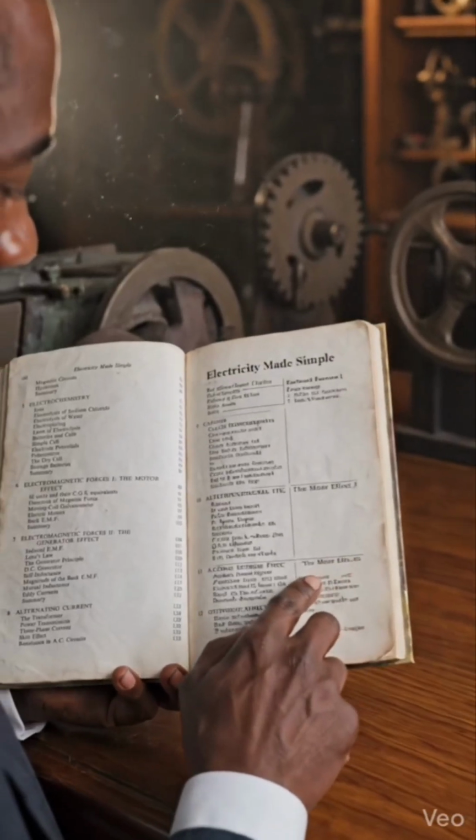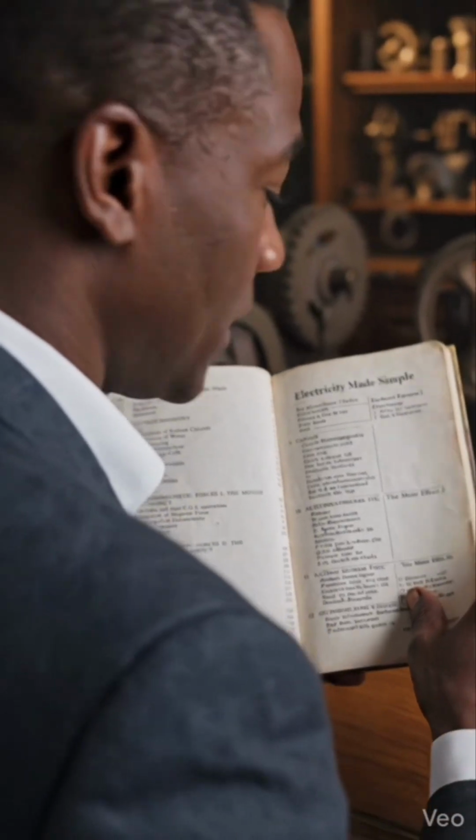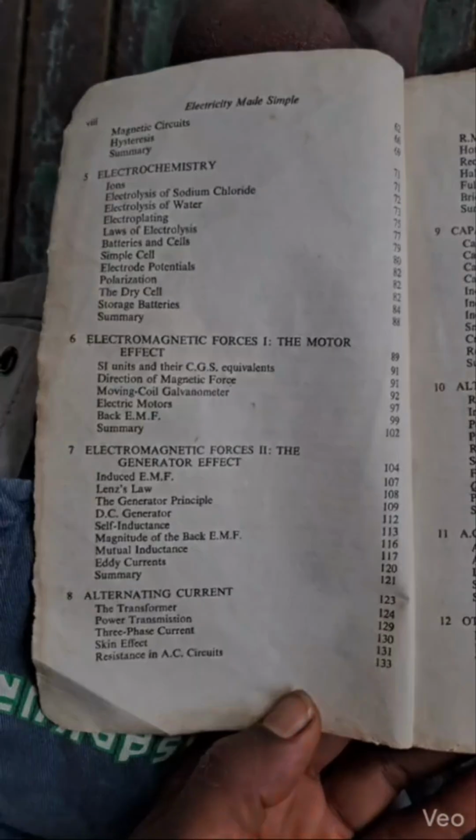The secrets within these pages, especially under electromagnetic forces, are truly fascinating. Let's explore the motor effect together.